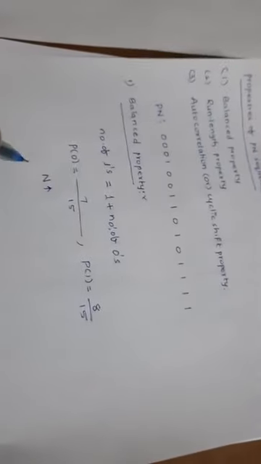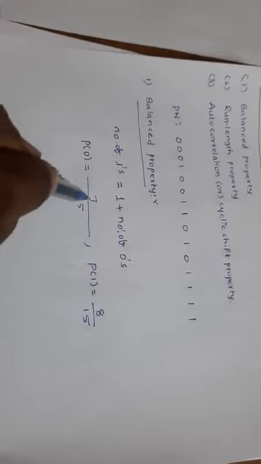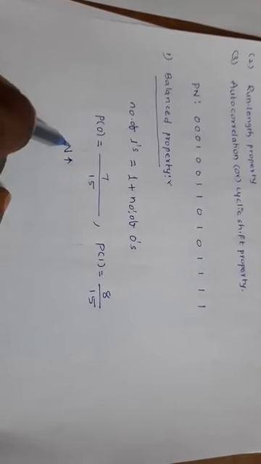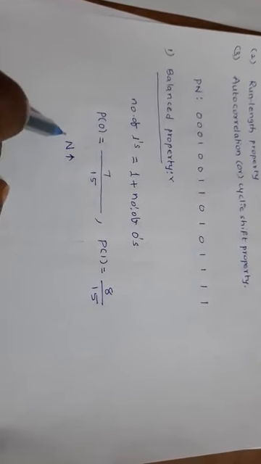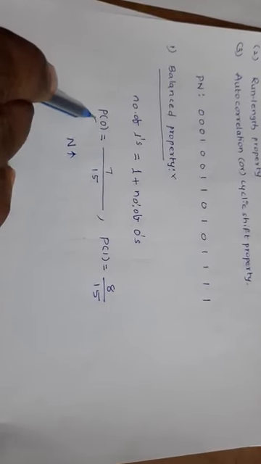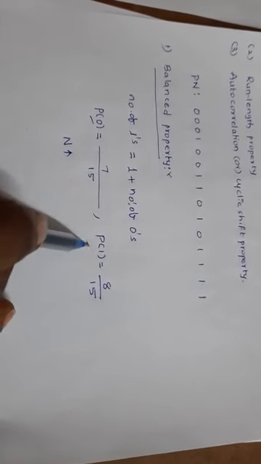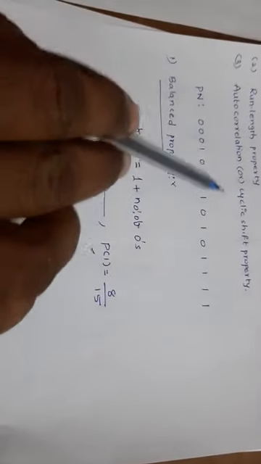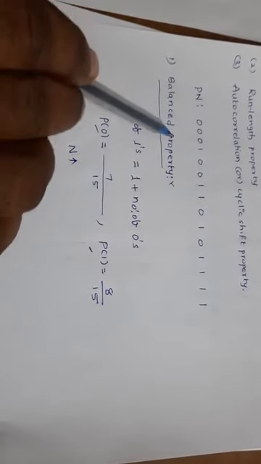As I increase the length N, the probability of 0 and the probability of 1 are almost equal. If I take a very large value of N, the probability of zeros is the same as the probability of ones. That means the PN sequence is equally balanced between zeros and ones. That is the balanced property.